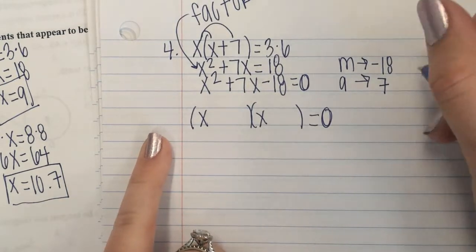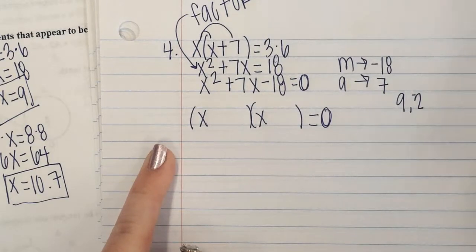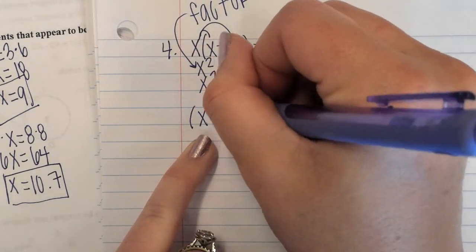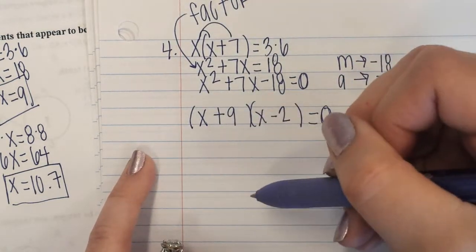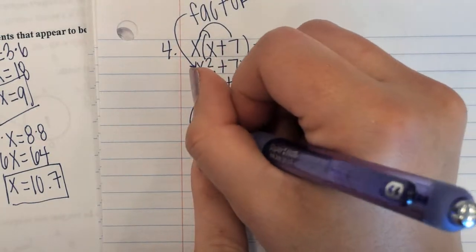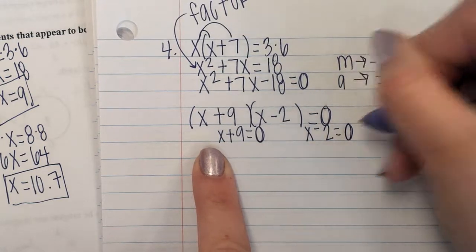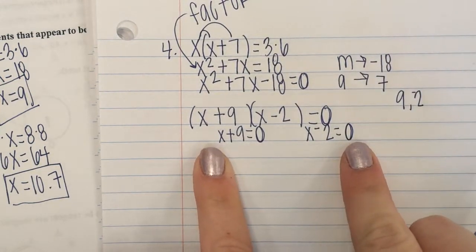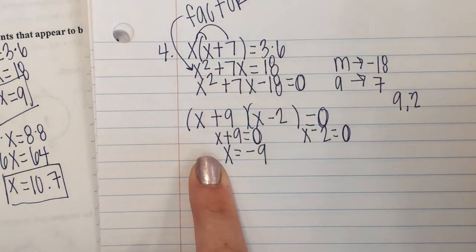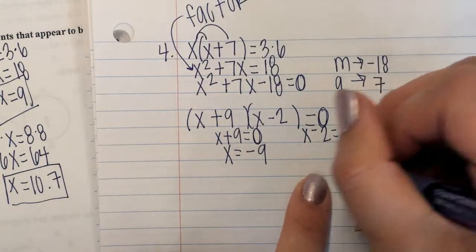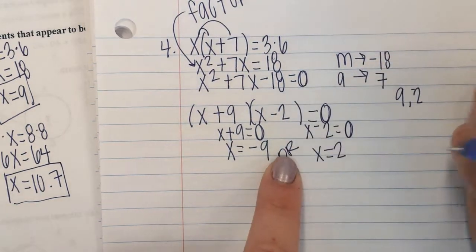9 and 2 are the first two numbers that come to mind to me. They have to be positive when I add them, so that means the 2 has to be negative. So your answers are going to be x plus 9 and x minus 2. However, you have to completely solve for x, which means you have to set x plus 9 equal to 0 and x minus 2 equal to 0. So now we have two different solutions. When I subtract 9 to solve completely for x, I get negative 9. And when I add 2 to both sides, I get x equals 2. So I have two solutions. It's this one or this one.